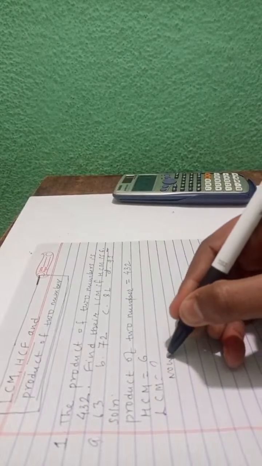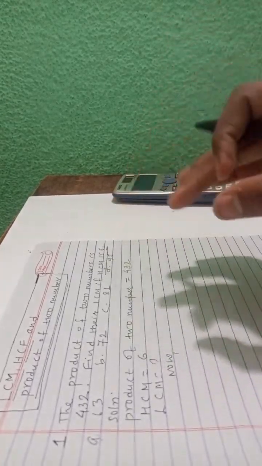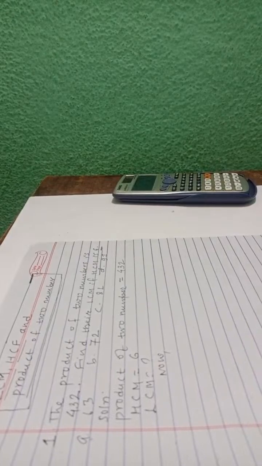Now we have one formula to solve all questions of LCM, HCF and product of two numbers.